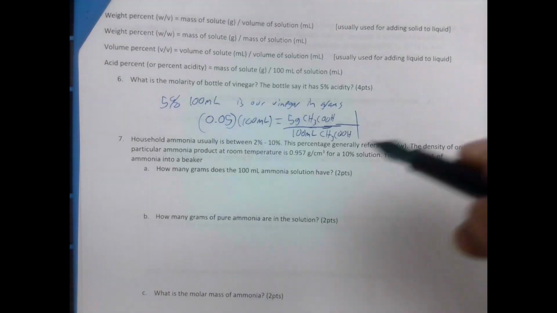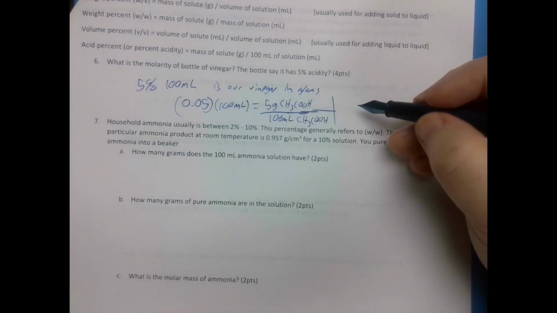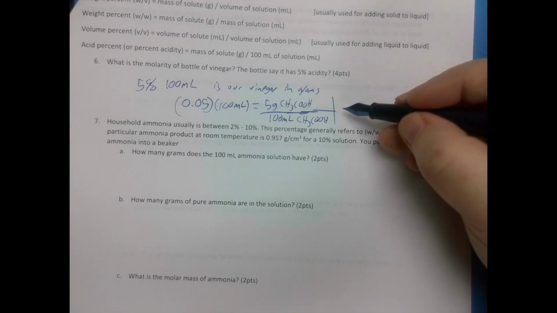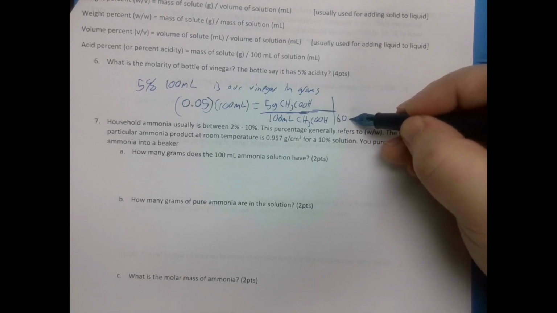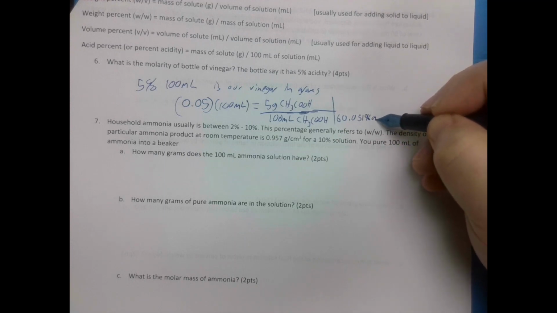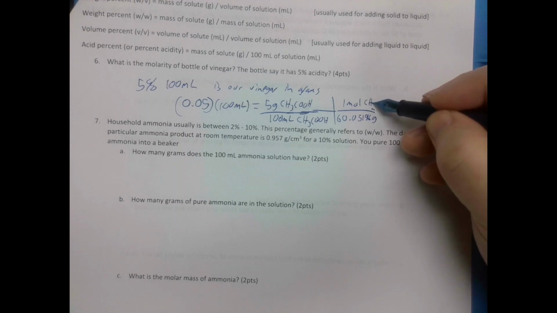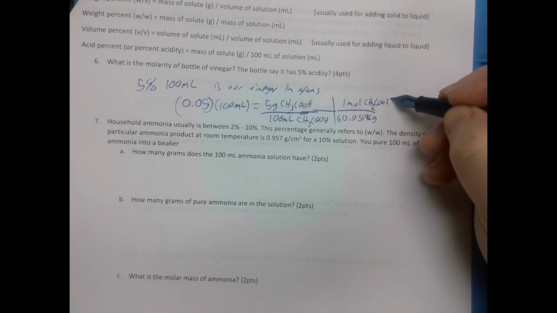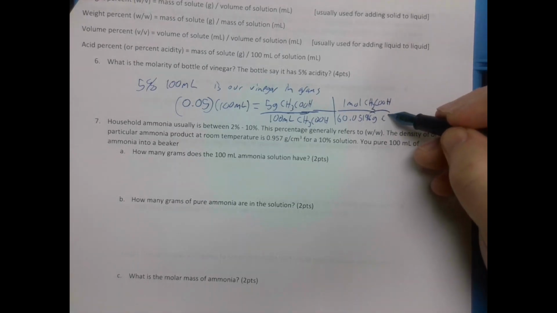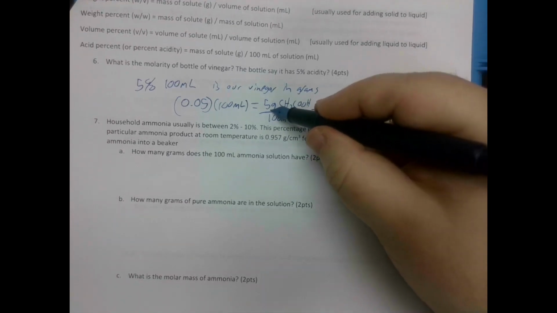But we want molarity, so we need to convert grams into moles. The molar mass of acetic acid is 60.05196 grams per 1 mole. So that gets rid of grams.